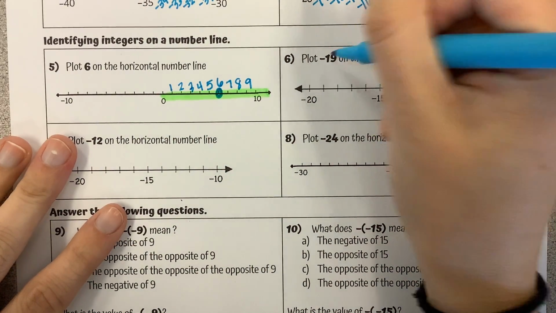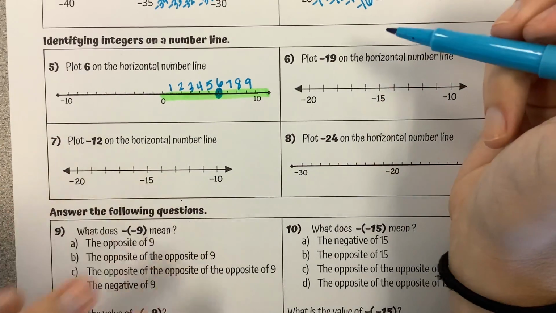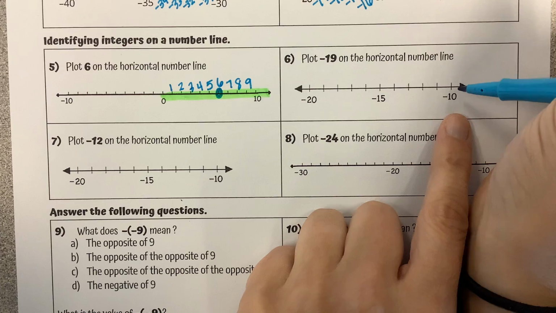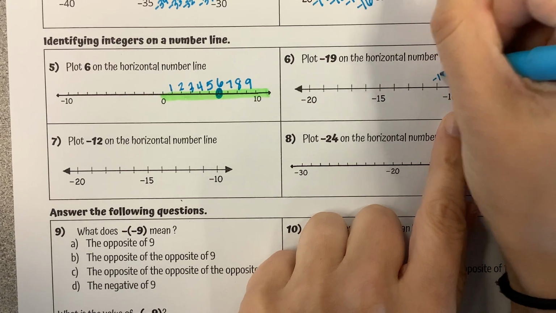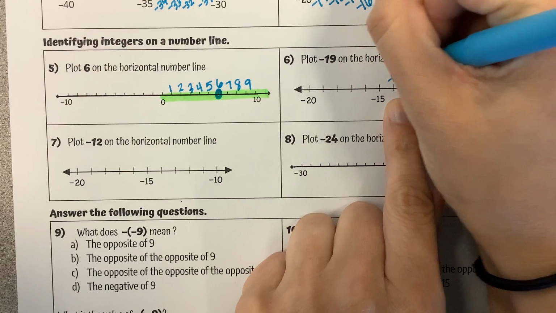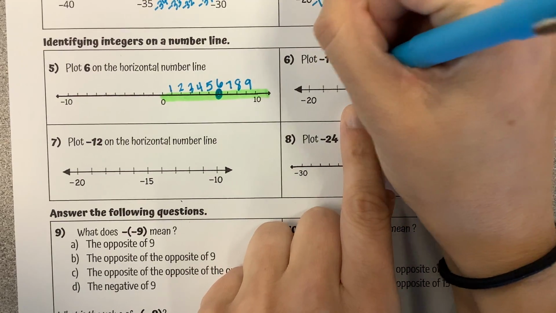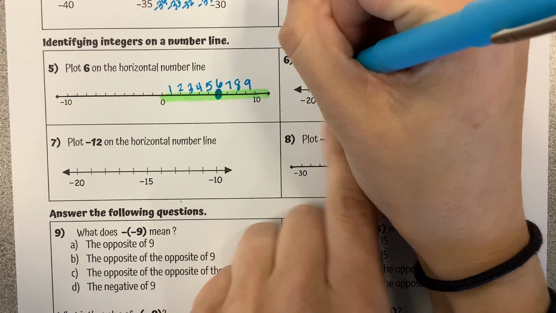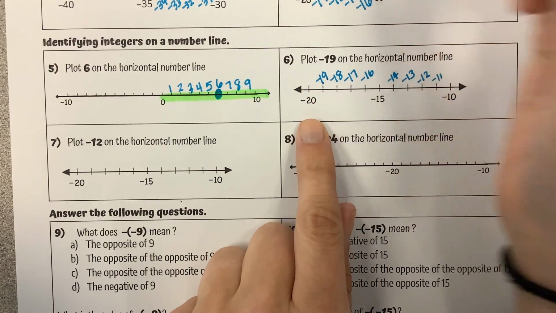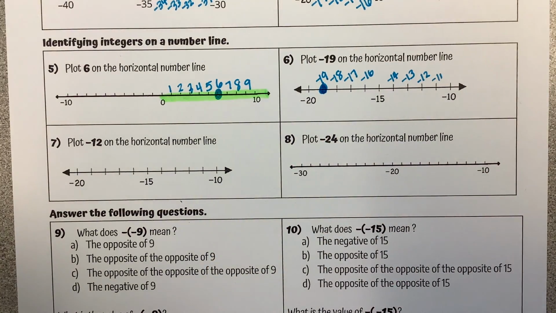Number 6, plotting negative 19. So negatives work in the opposite direction. If I start at negative 10, this is negative 11, negative 12, negative 13, negative 14. That matches negative 15, negative 16, negative 17, negative 18, negative 19, negative 20. So right here would be negative 19.